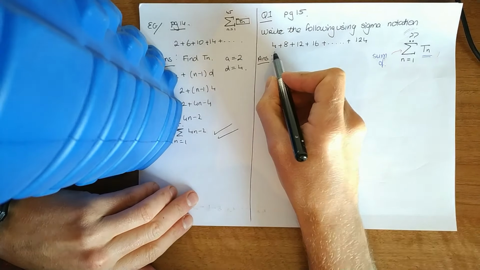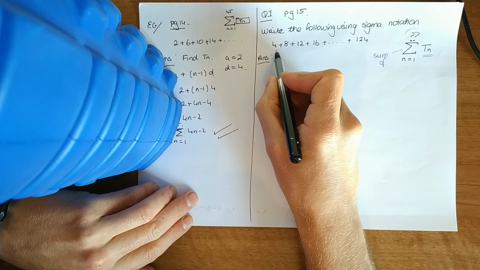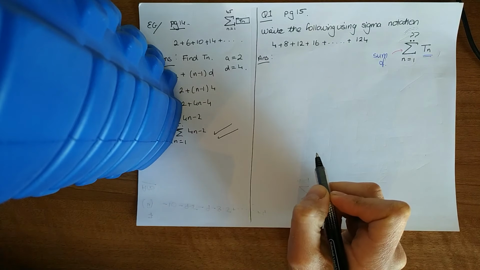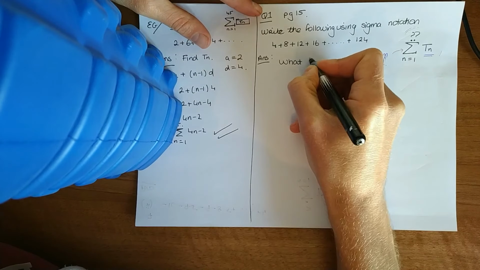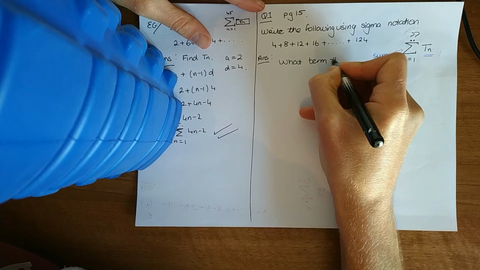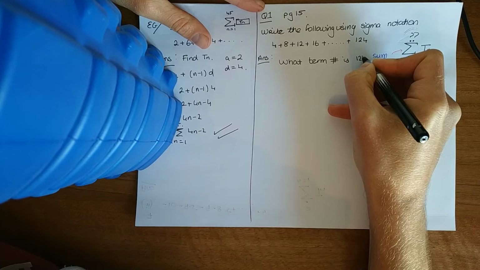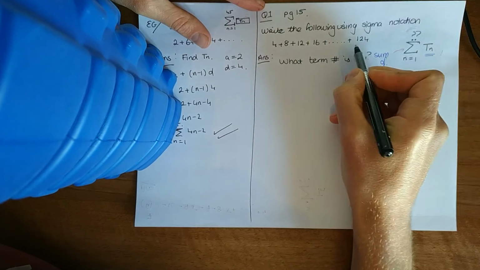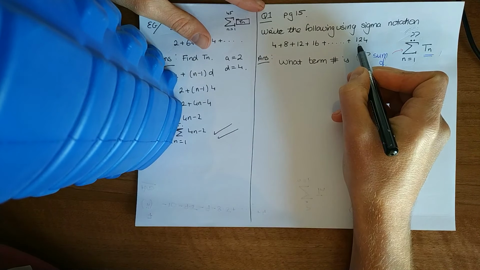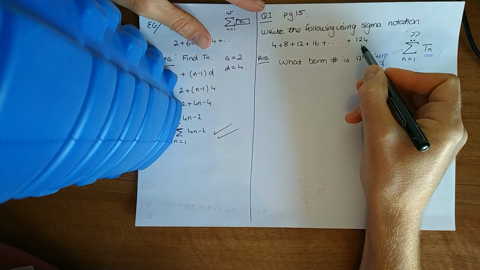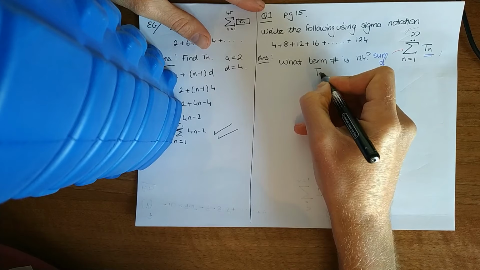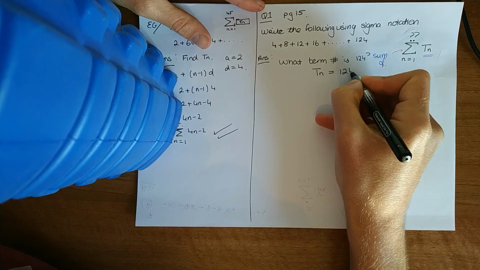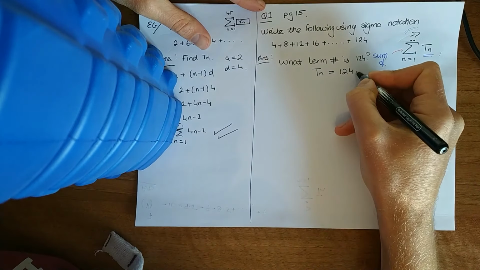So this is my linear arithmetic series. I want to find out what term number is 124. Is it the 20th term, the 40th term, the 35th term that is 124? How do we say that? What term number? So what Tn is equal to 124.